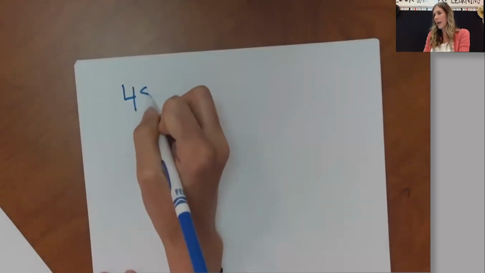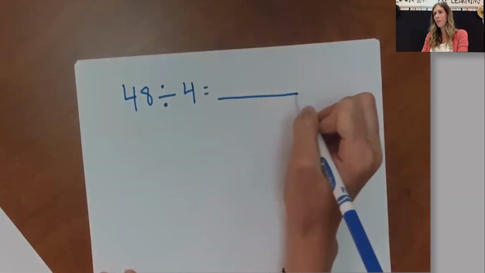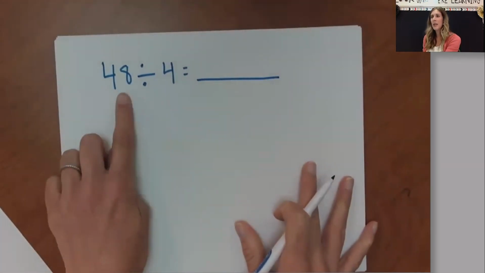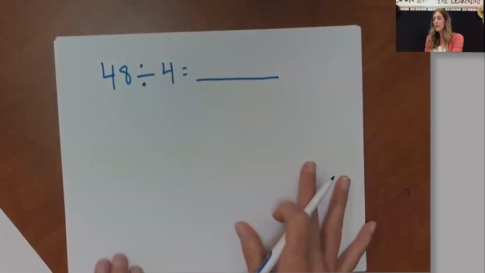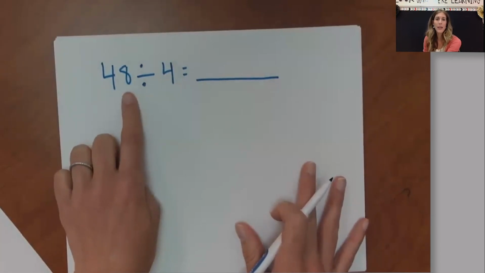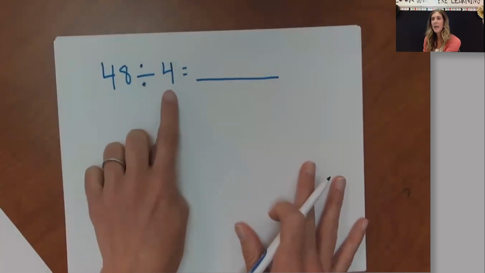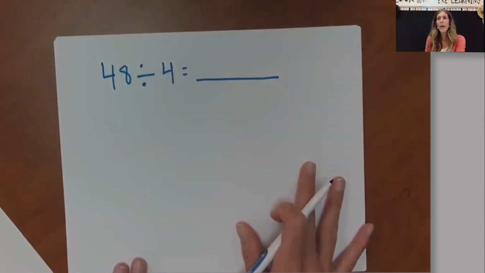So how could we divide 48 by 4? We can call these numbers the dividend and the divisor. The dividend is 48, the total amount of money that is being split into equal groups. The divisor is 4, the number of equal groups we're splitting them into. In this case, it's the number of friends. So we're thinking about how many times 4 will go into 48.